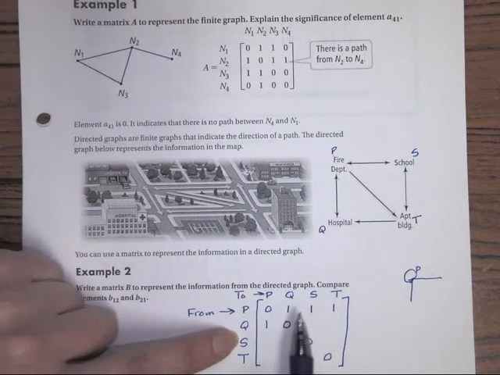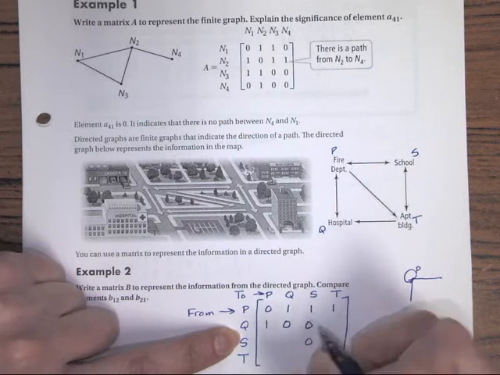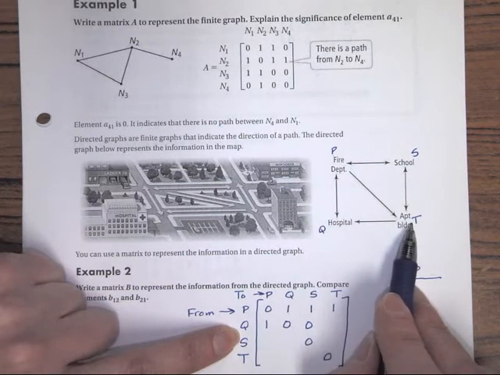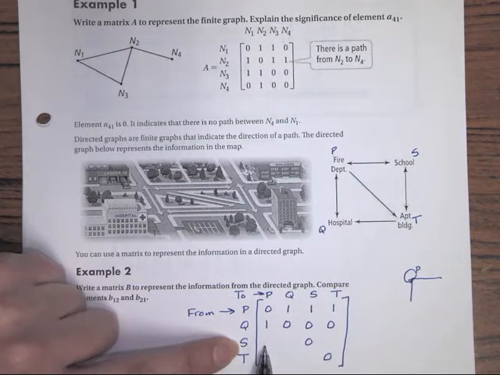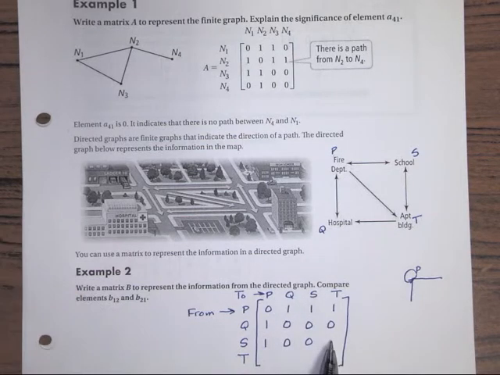From Q to S, so here's Q, here's S, nothing, right? 0. From Q to T, is there a route? No, because there's no arrow going that way. From S to P, is there a route? Yes, so a 1. From S to Q? No, so it's a 0. From S to T?